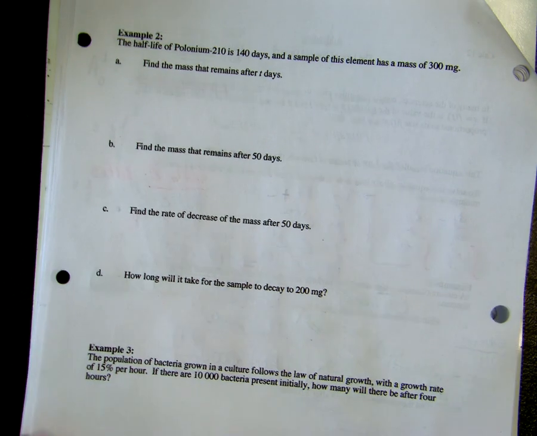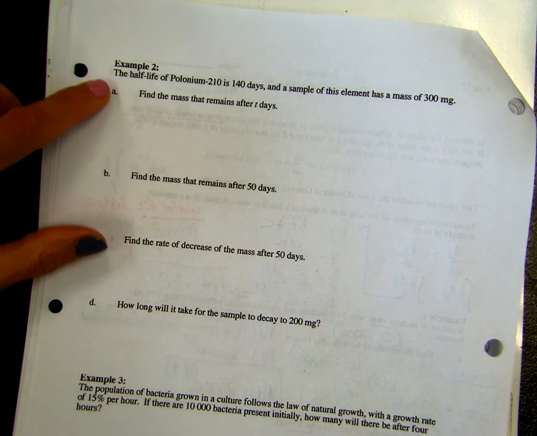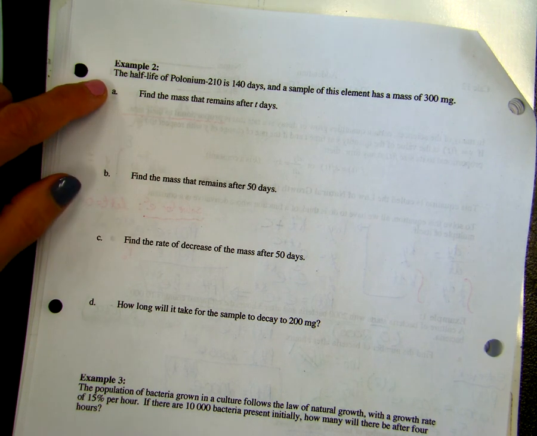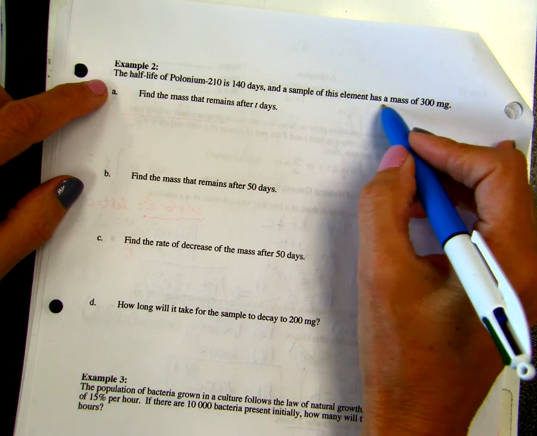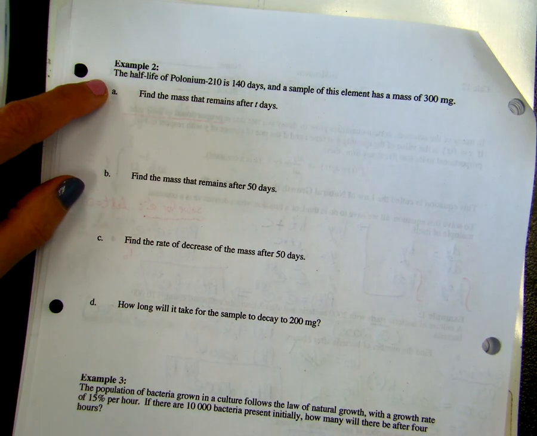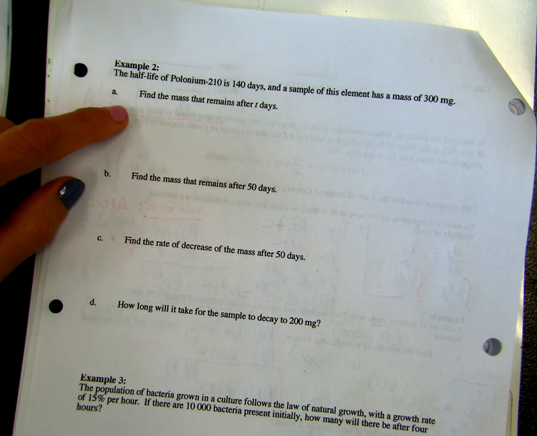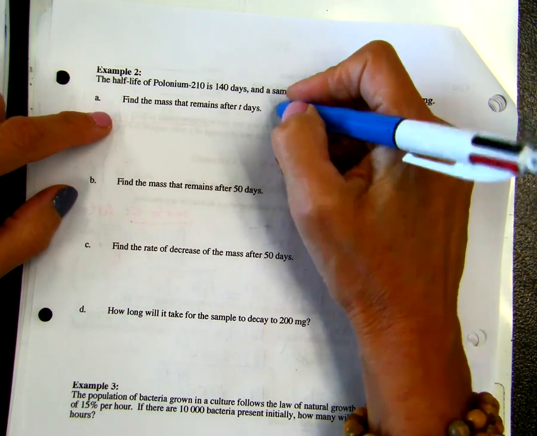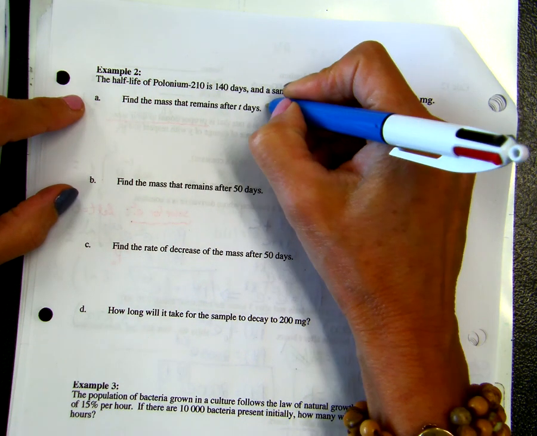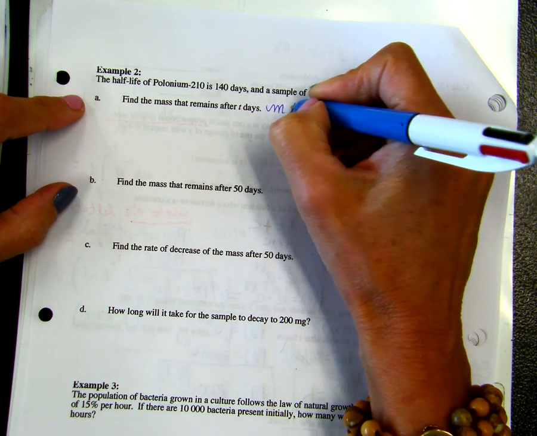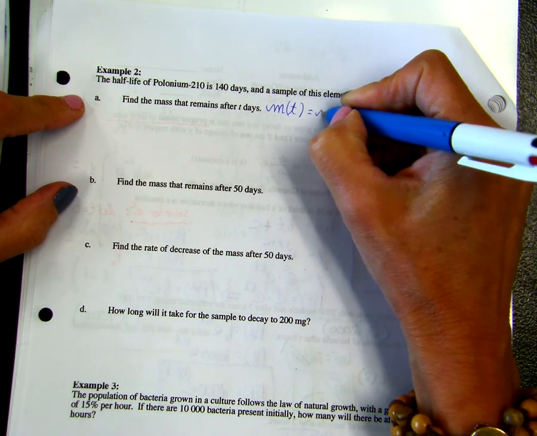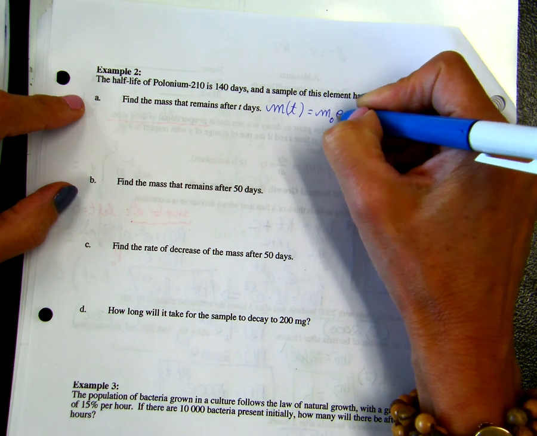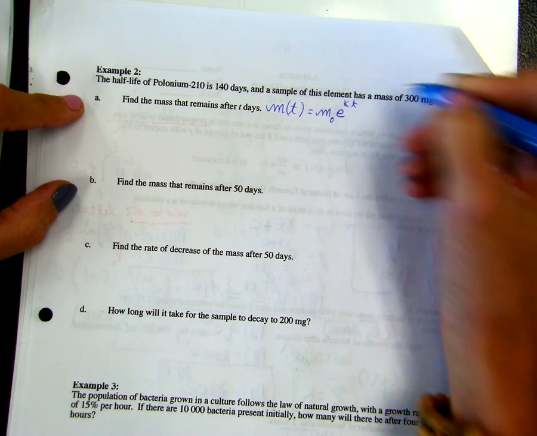Okay, so let's do a half-life problem. The half-life of plutonium-210 is 140 days, and a sample of this element has a mass of 300 milligrams. Find the mass that remains after t days. Okay, so here's our skeleton equation. Our mass at time t is equal to m naught e to the kt.